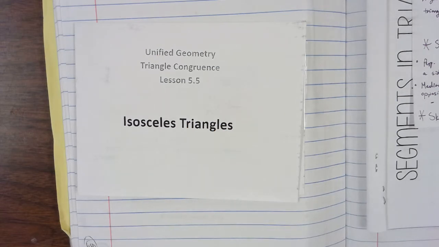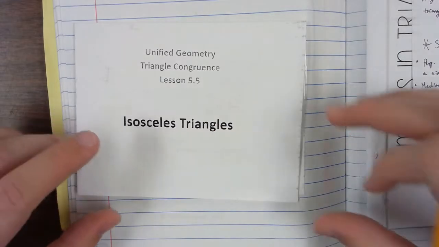All right, so for section 5.5, this lesson is all going to be about isosceles triangles. Back in 5.1, we were classifying triangles by their side lengths and by their angle measures. And one of them that we talked about was an isosceles triangle. Now, an isosceles triangle is a triangle that is going to have exactly two congruent sides. So let's explore isosceles triangles a little bit.